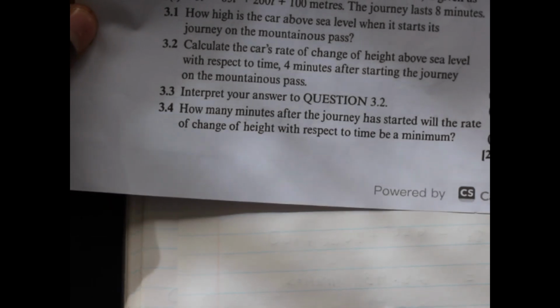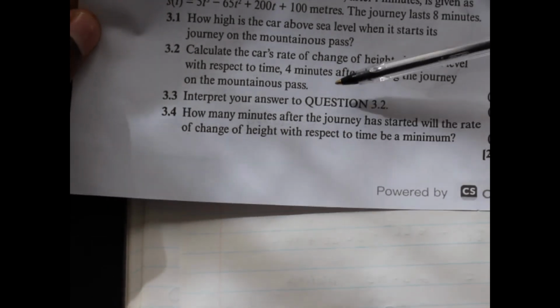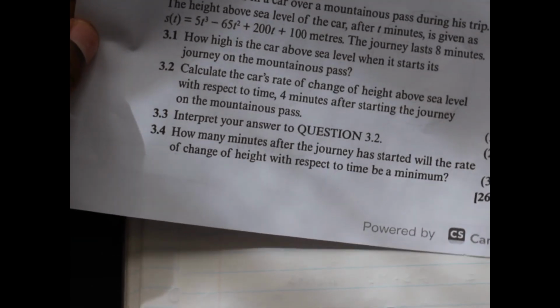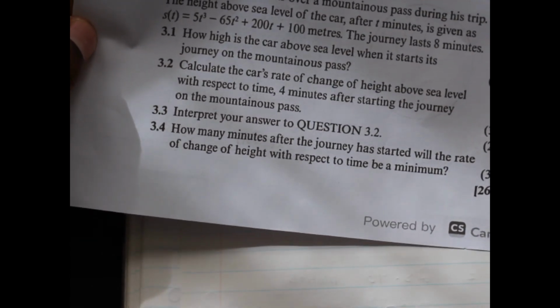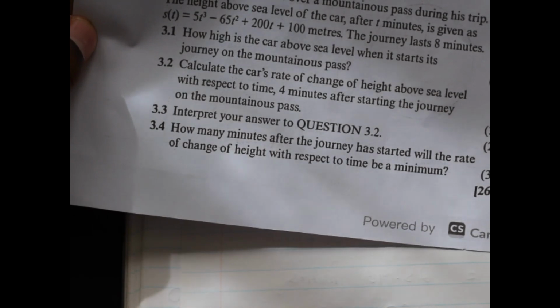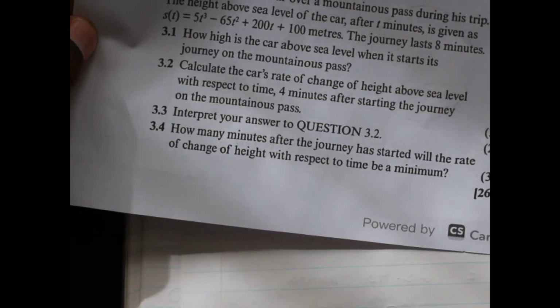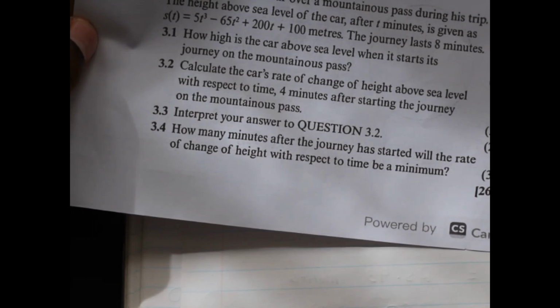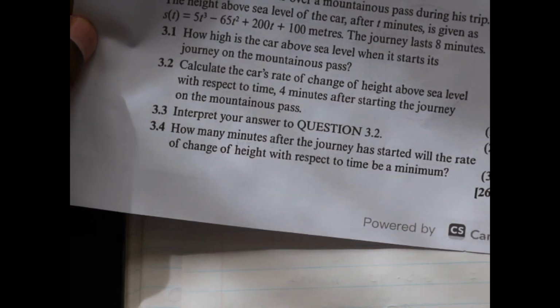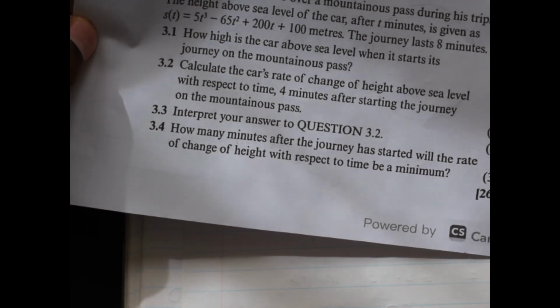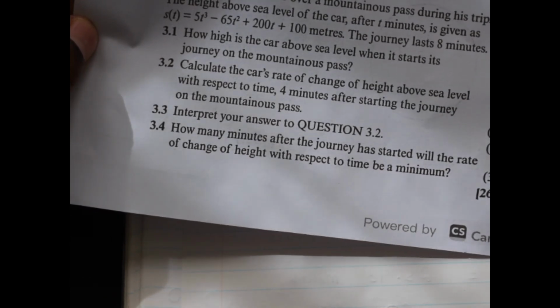Okay, so look, by 3.2 we calculated the first derivative. Okay, and now after having calculated the first derivative, 9 out of 10 times, it's going to be based on the very same first derivative function.